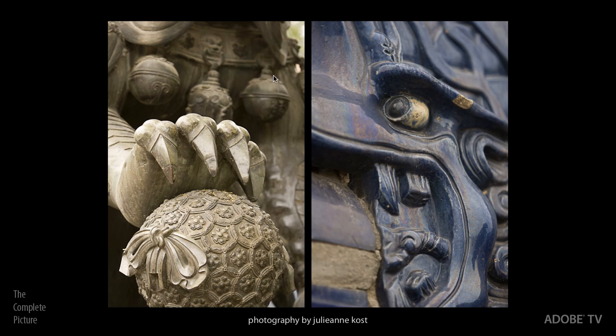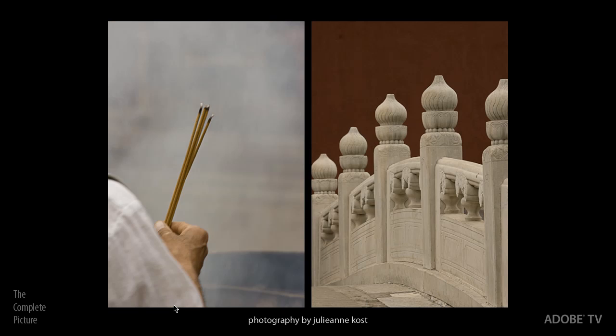So you really want to watch the way that your viewer's eye is going to move around the two images. Here it also really helps that they were both taken in the same place and have the same kind of subject matter, both photographed in China in the Forbidden City.